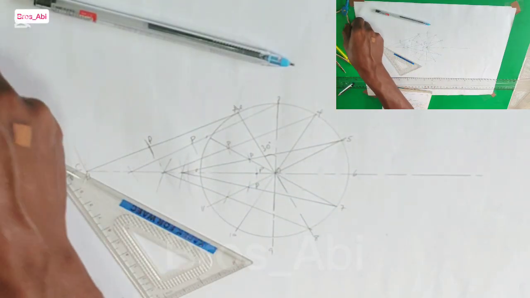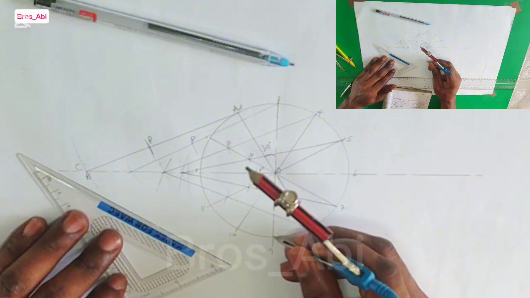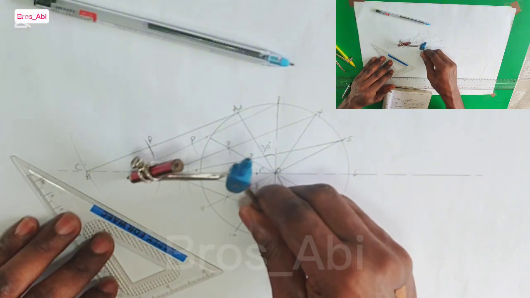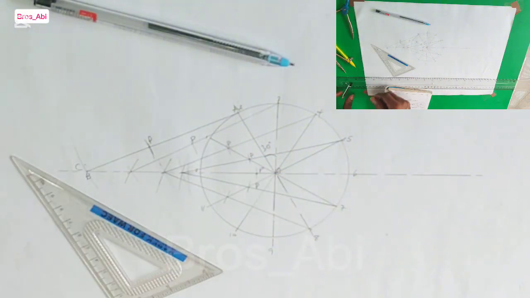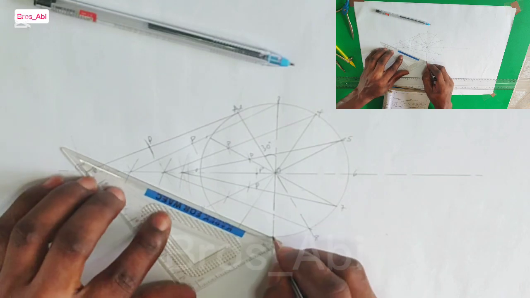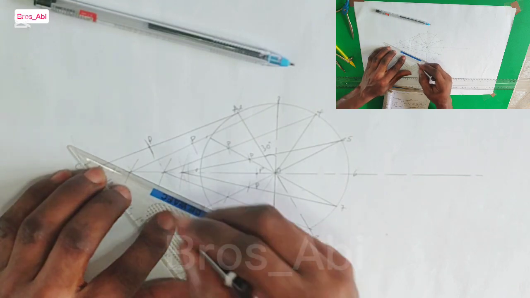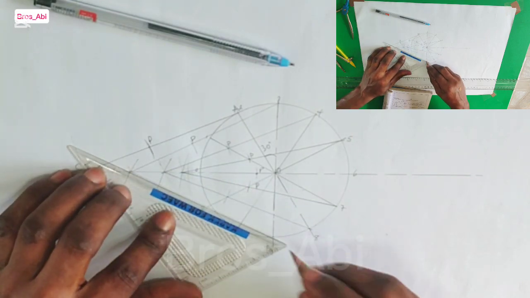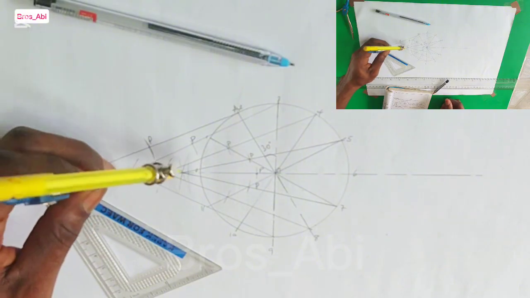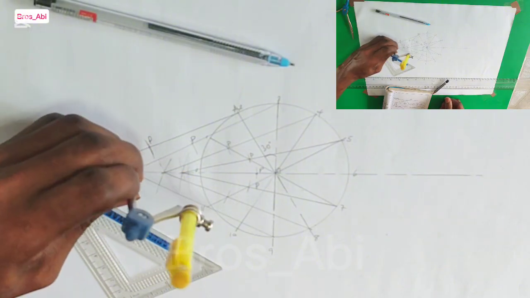For this part also, I'm going to join and mark point 40.